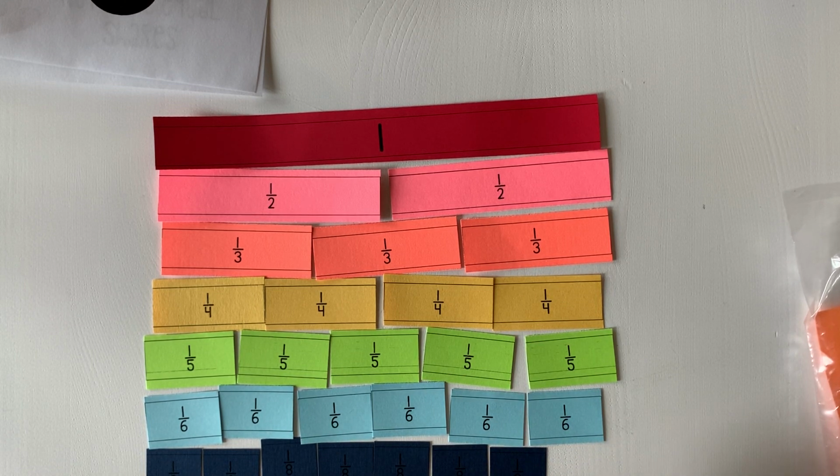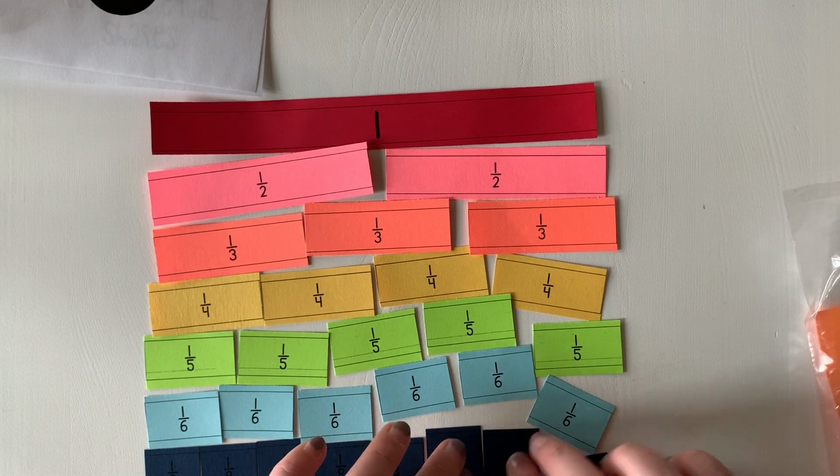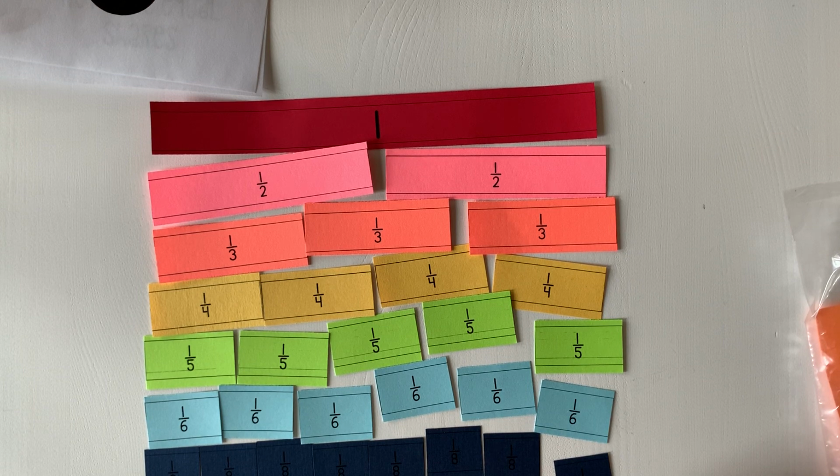I should have one more. There we go. 10s. There's also 7s and 9ths, but we don't use those as often, so I did not make them for you. Then you have your 10ths, which you can't see, but I will move the camera in a minute. Whoops, oh man. Okay, I'm not gonna fix it perfectly, but you get the idea. And then you have 12ths.